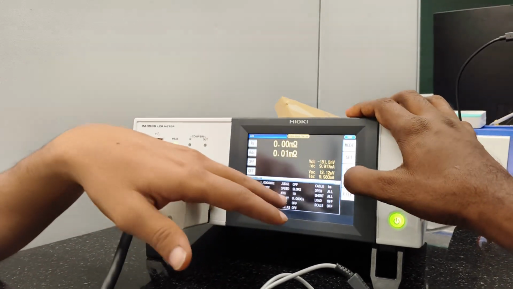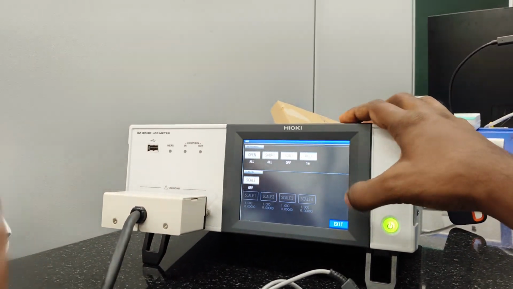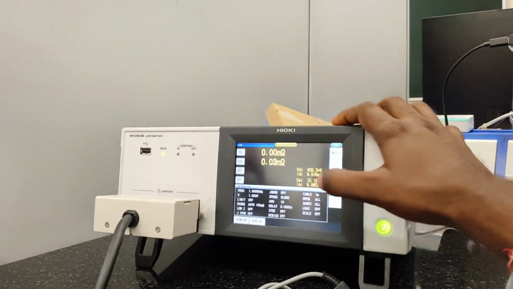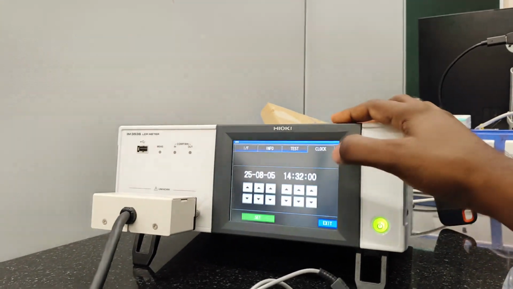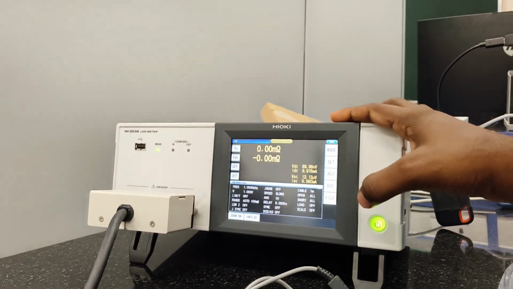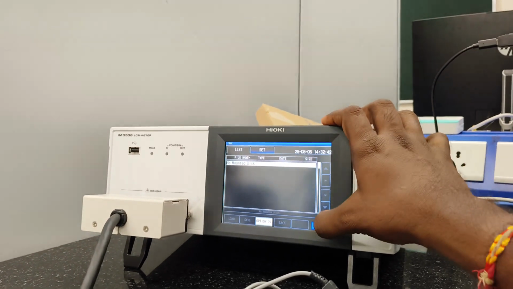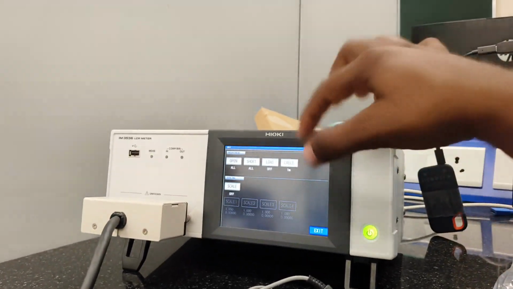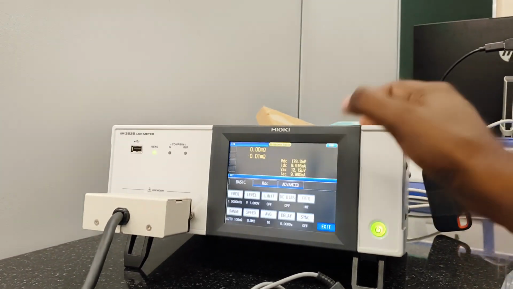No, advanced setting is also there. Comparator you can create. What we covered is the basic mode, basic adjustments. This is just basic info. Now the only thing we need to see is the settings that need to be checked.